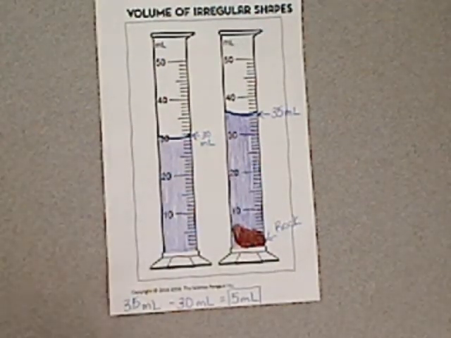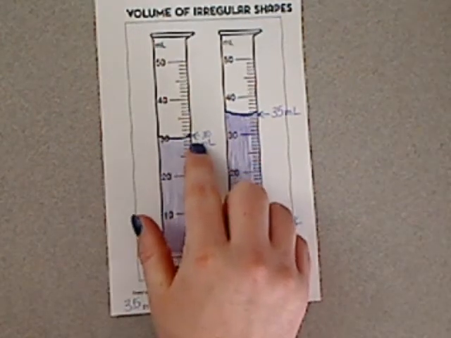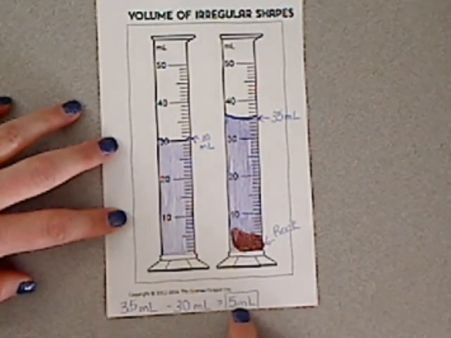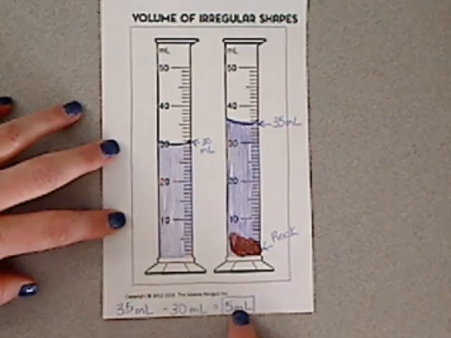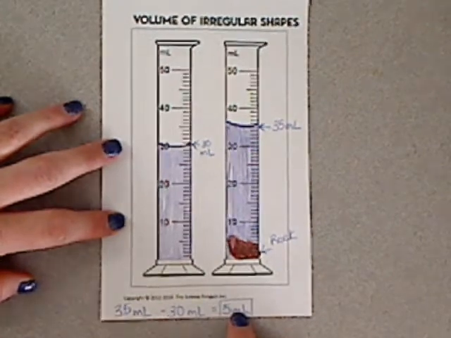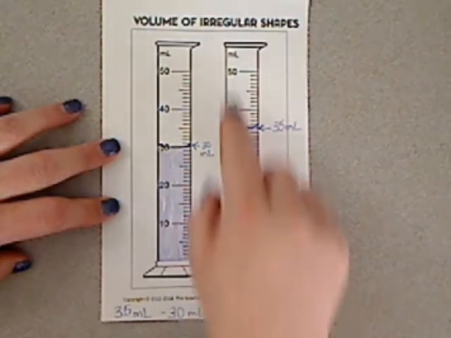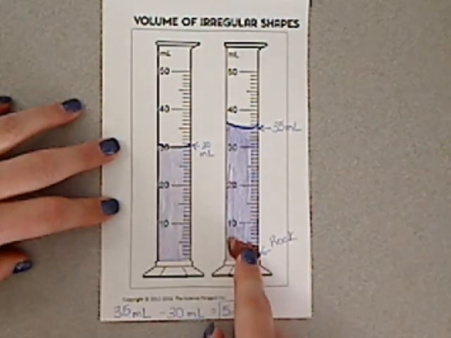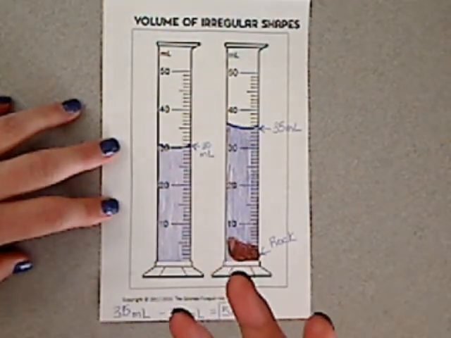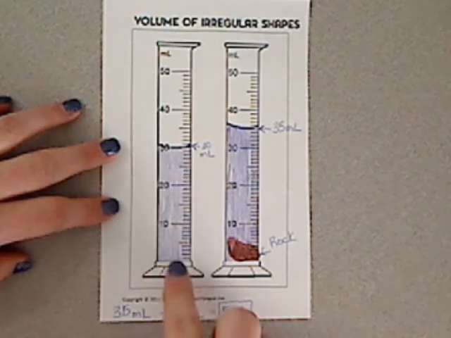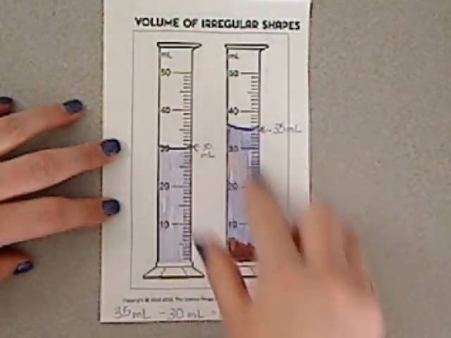Therefore, we take the entire 35 milliliters, we subtract the 30 milliliters of water, and we find out that our rock has a volume of 5 milliliters. And this can work with any object as long as you can fit it into a graduated cylinder or a cup or something that has measurable milliliters on the side.